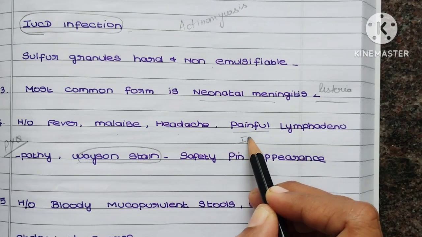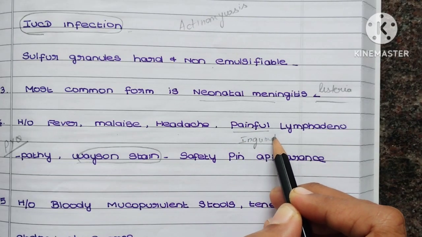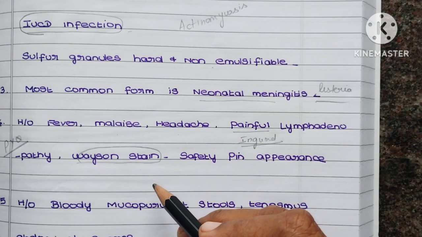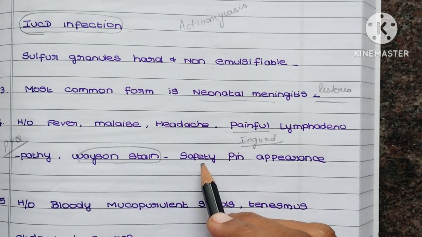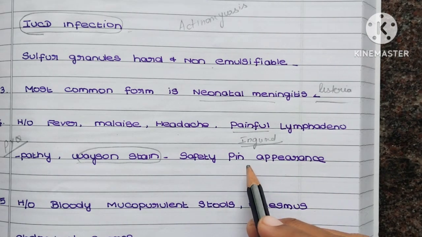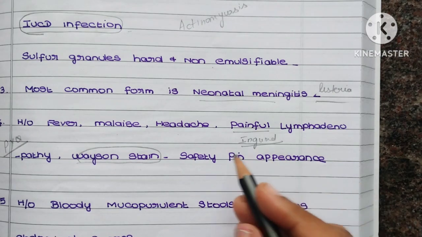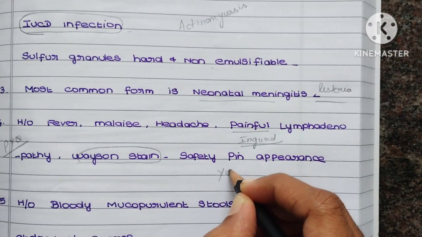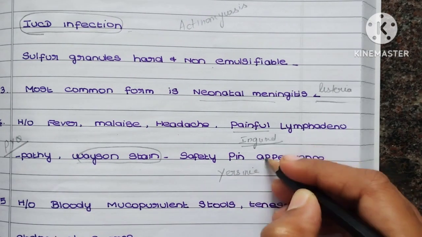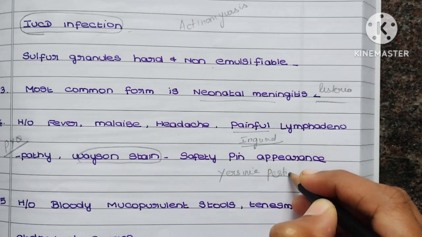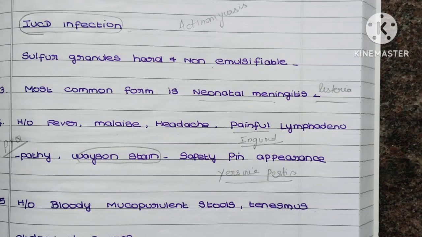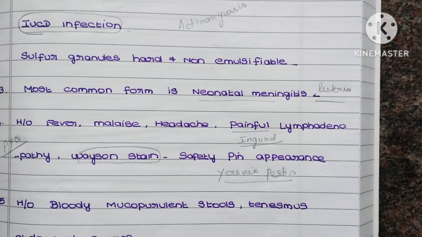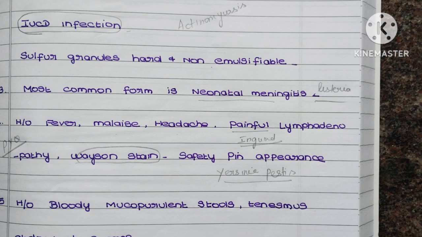On examination it is tender, and on staining it shows a safety pin or bipolar appearance. So the answer is Yersinia pestis. The culture shows stalactite growth. These are important points to remember, and it causes the black death.